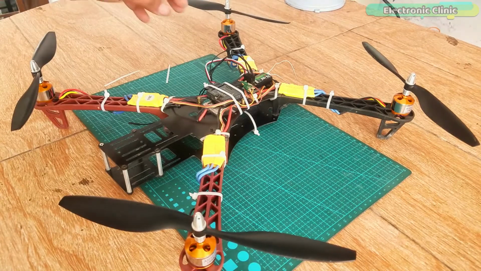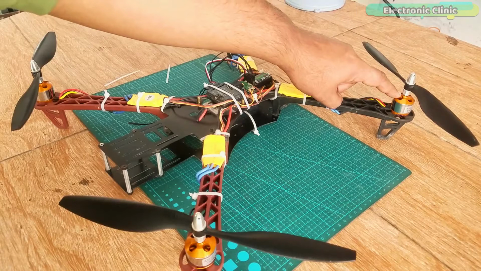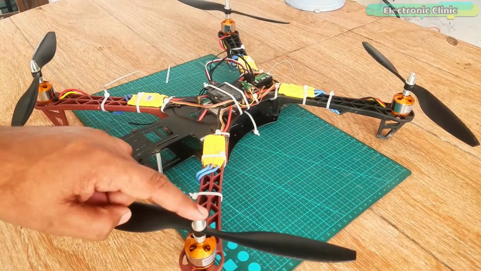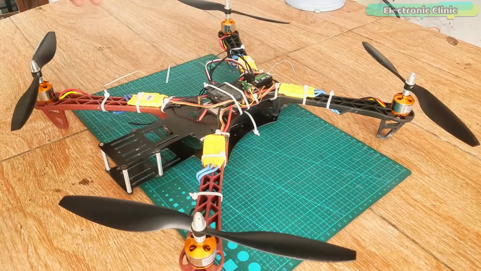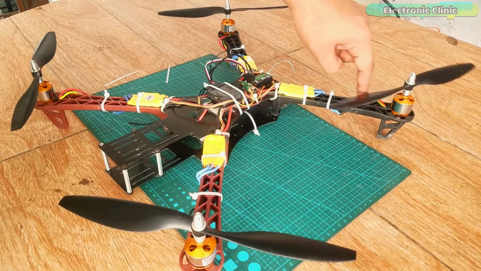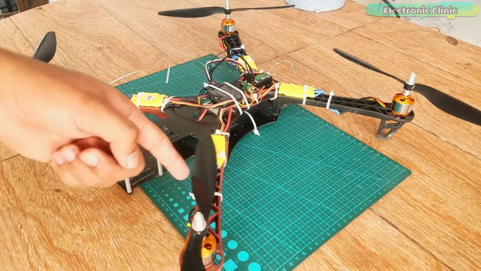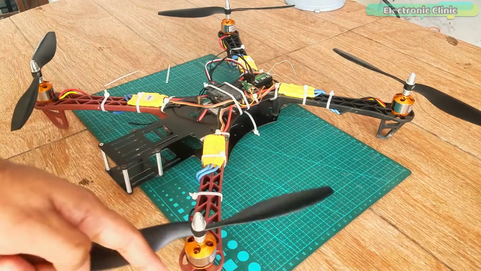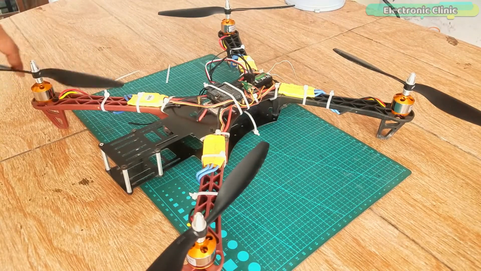I will go with the same motors configuration. This is motor number 1, this is motor number 2, this is motor number 3, and this is motor number 4. The motor number 1 should be rotating in the clockwise direction, motor number 2 in the counterclockwise direction, motor number 3 in the clockwise direction, and finally motor number 4 in the counterclockwise direction.